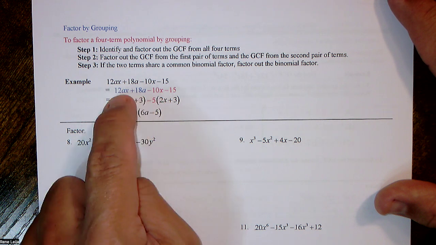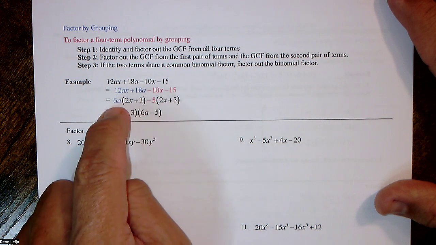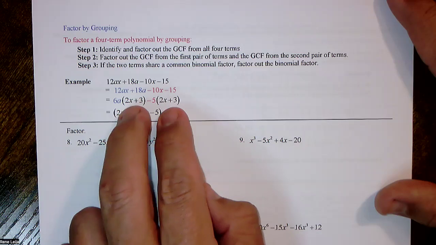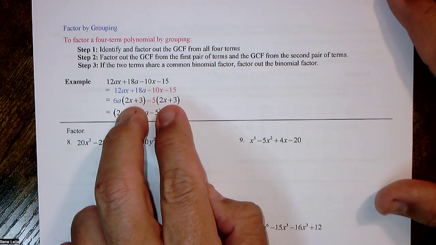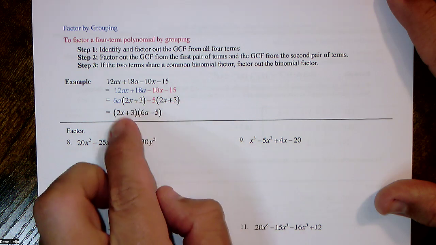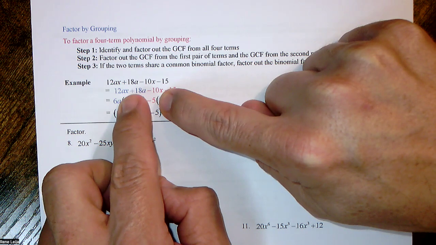So I'm going to take the first 2 terms and the last 2 terms. I take the GCF out of the first 2 terms. I take the GCF out of the last 2 terms, and notice what's left. Do you see how they have common factors? So there's another GCF that we take out. And when I take that out, I'm left with the 6a minus 5.